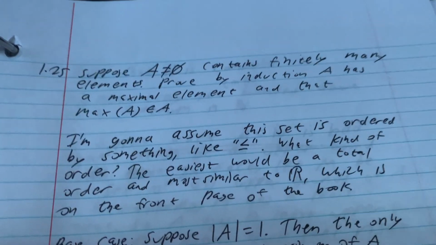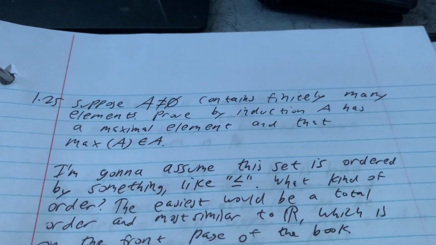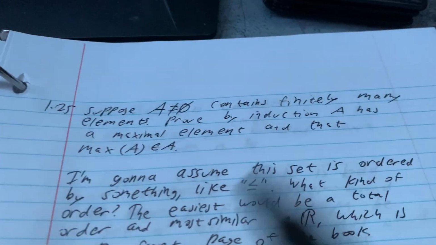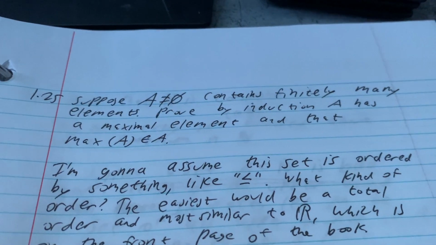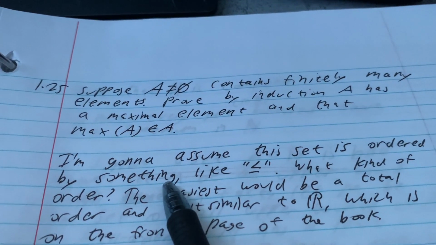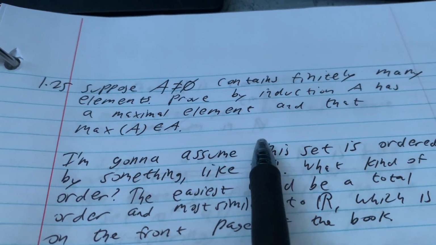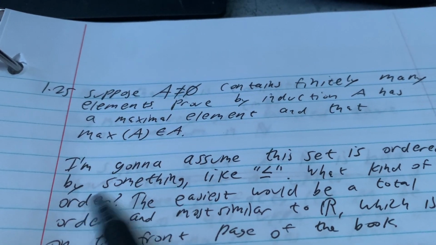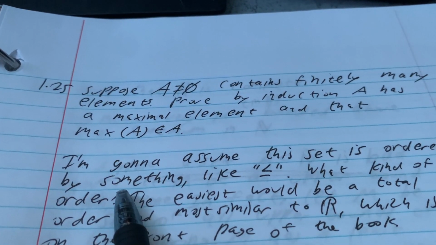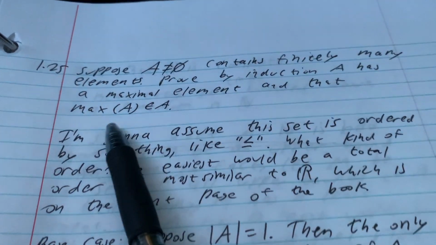A non-empty set A contains finitely many elements. Prove by induction that A has a maximal element and that max A is in A. I went ahead and guessed that the set was probably ordered by something, so that max A made sense.